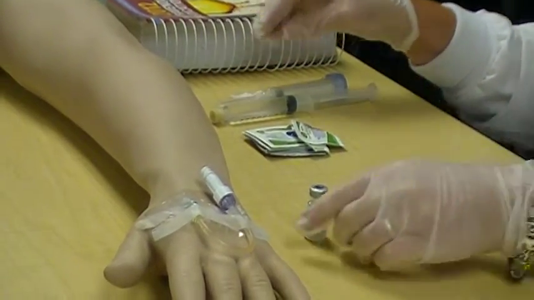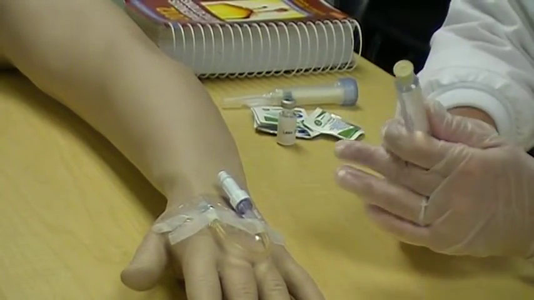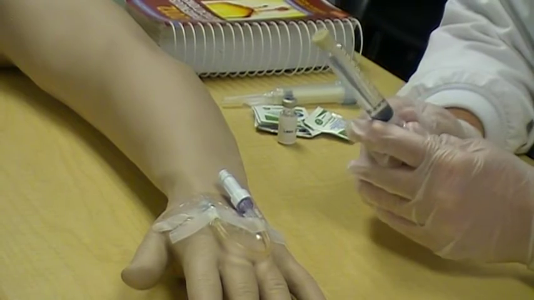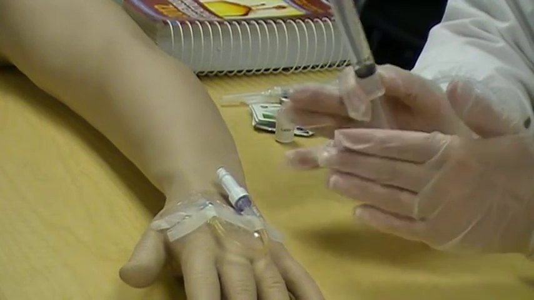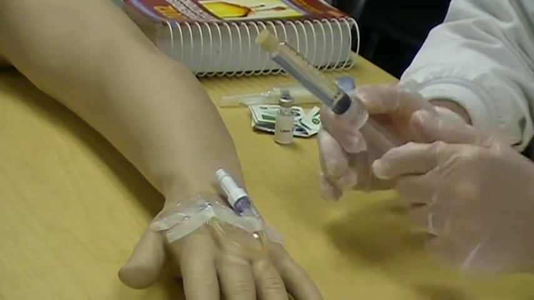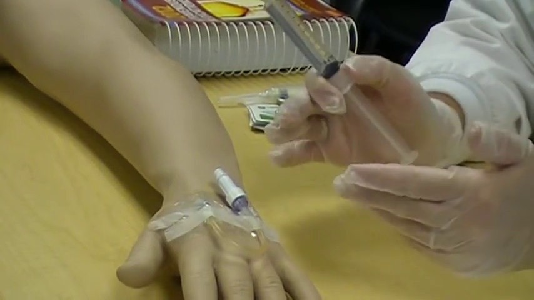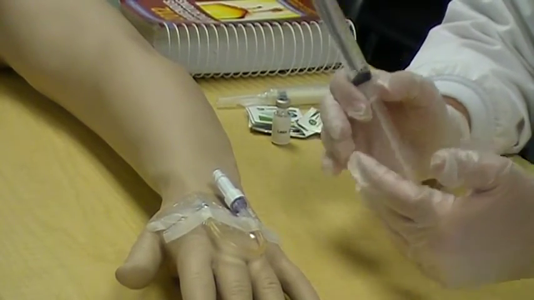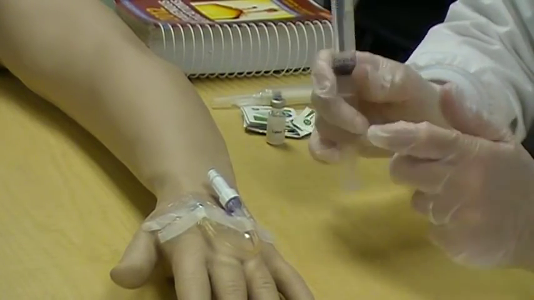Next, we are going to take our normal saline and flush this saline lock. The reason behind the first flush is to determine that our IV is patent. We don't want to be administering medications into the intravenous system if it is not a patent IV. Otherwise, that medication is just going to go into the surrounding tissues and not go into the venous system to go up through the heart and then back and through the body.